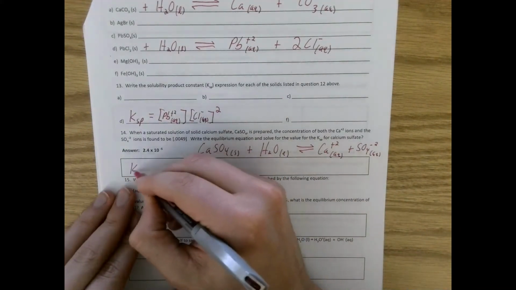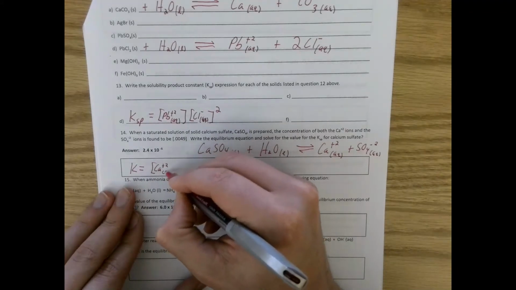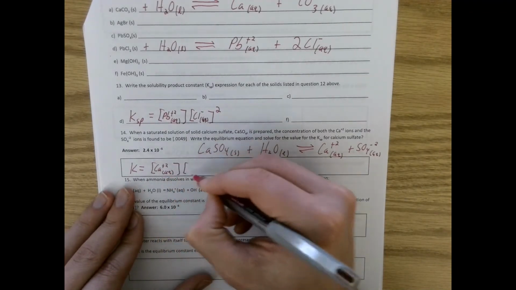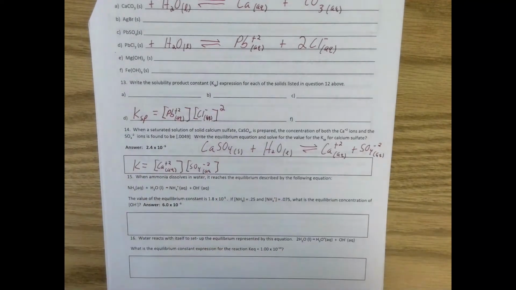So I can just say K equals concentration of Ca plus 2 AQ times concentration of SO4 negative 2 AQ. And the problem tells me that calcium and sulfate concentrations are the same. So can I pretty easily plug in and solve for K? Yeah, so 0.0049 squared. What are the units for that answer? Yeah, we leave the units off there.